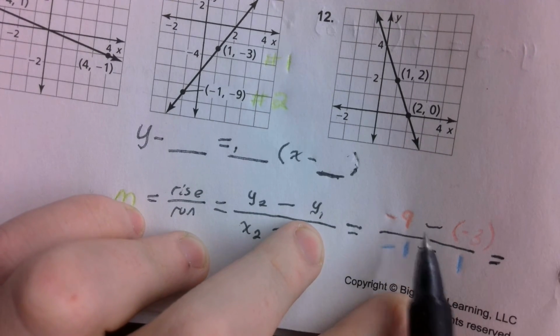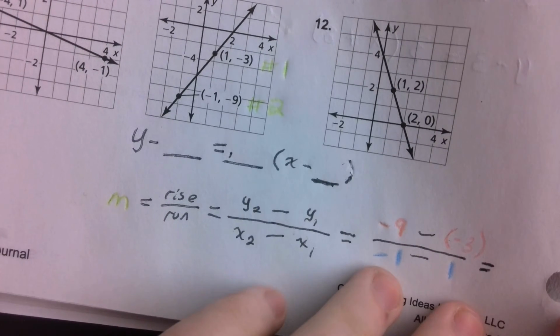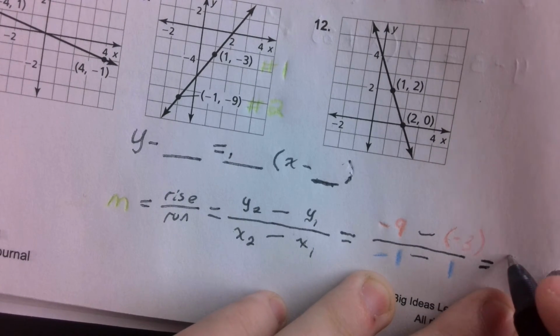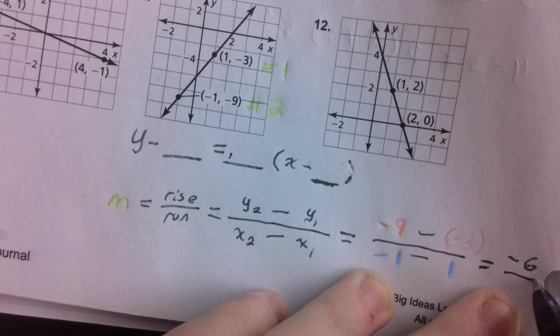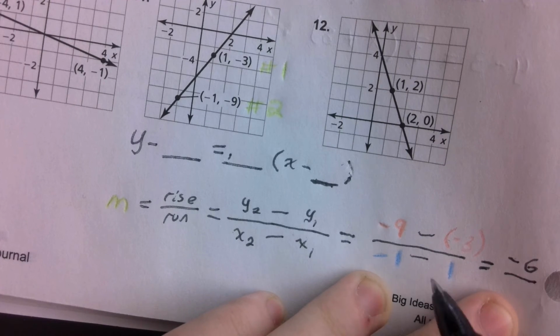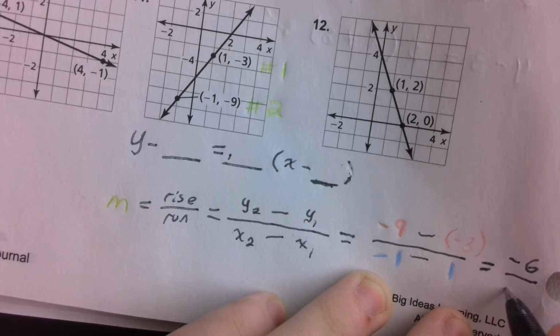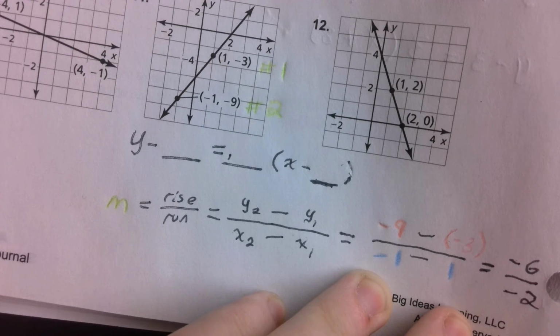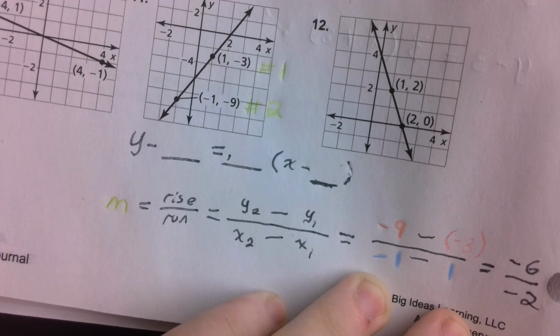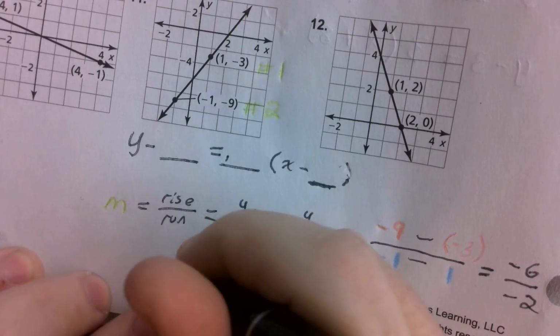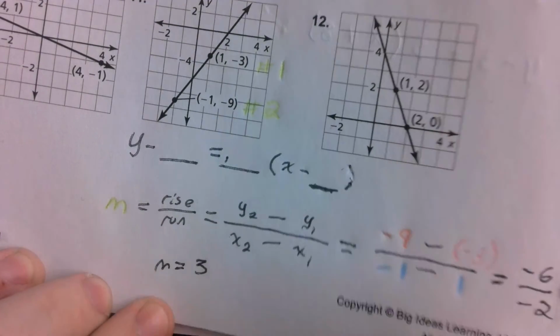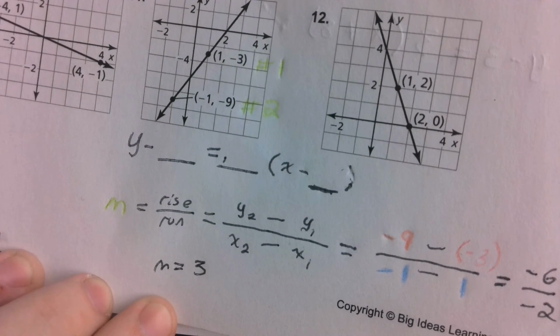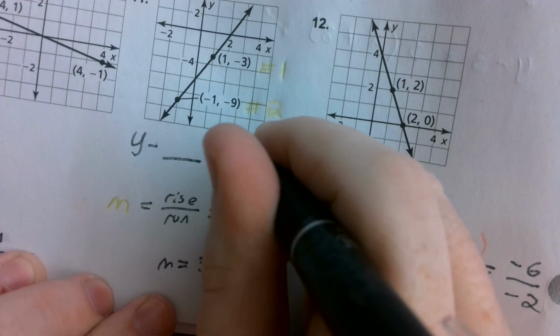Negative 9 minus negative 3 is the same as negative 9 plus 3. So it's negative 6. Negative 1 minus 1 is negative 2. So our slope is negative 6 over negative 2, which we know can simplify down to just be 3. So we've got our slope. Our slope is 3.